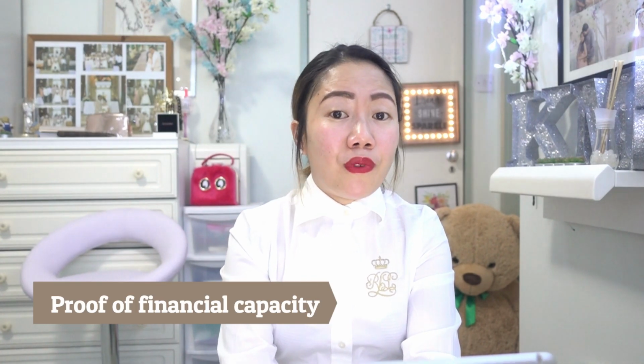Next, proof of financial capacity. What is proof of financial capacity? It includes the bank statement, if you have one, your payslip, or a bank certificate, or if you are a land or condominium owner, or car registration. Why do we need proof of financial capacity?